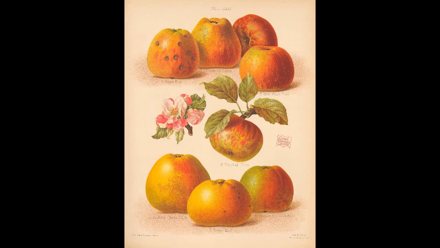Today the topic is something dear to the hearts of many. Apples! Today we will be discussing the history of apples. But before we begin, there are some definitions we need to go over.